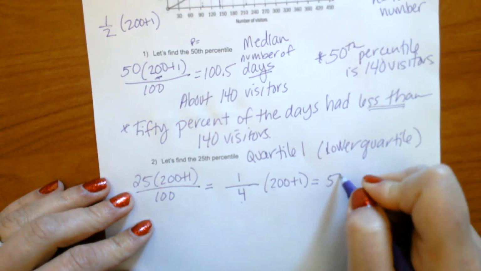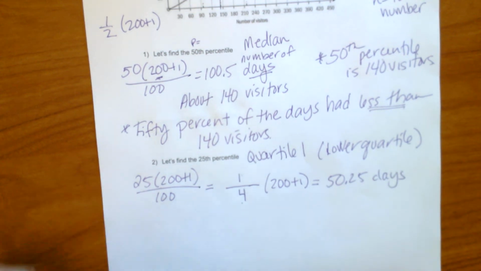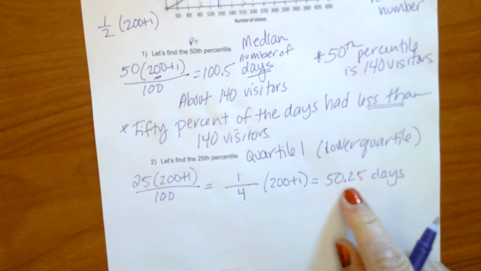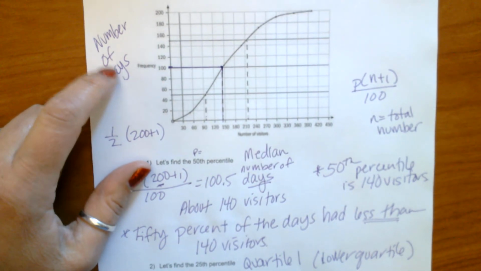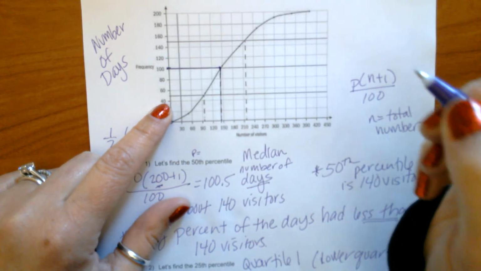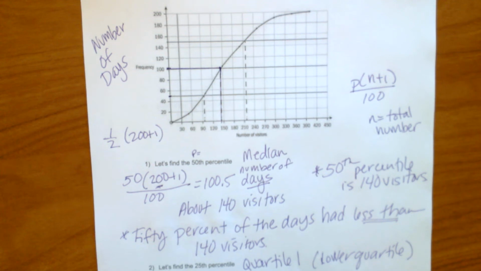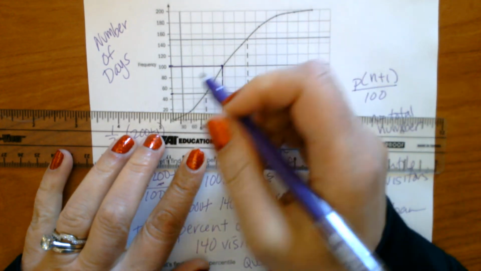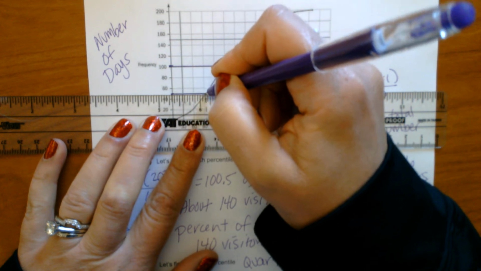All right, this is going to be in our calculator, 50.25. Remember, this is the number of days that we're going to have to go to. So we're going to 50.25, so let's go. Here's the number of days, so this is where you're starting. We're going to go to about 50, and yes, I did mark it for you. It is right here, because I knew this would come out a little bit blurry. So you go to 50, which is about here. You draw a line until you hit that curve.